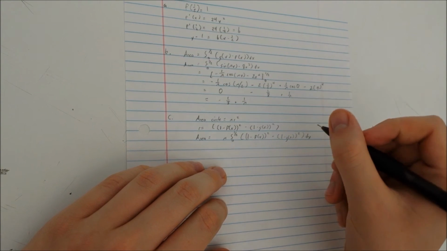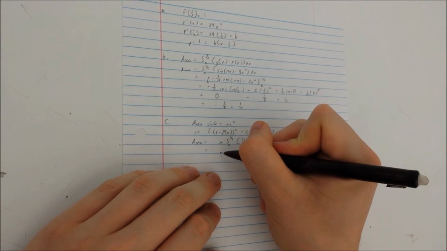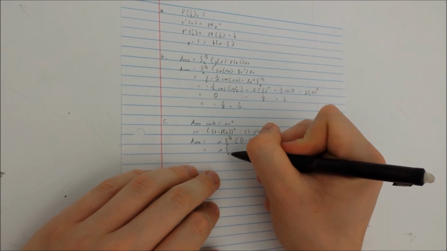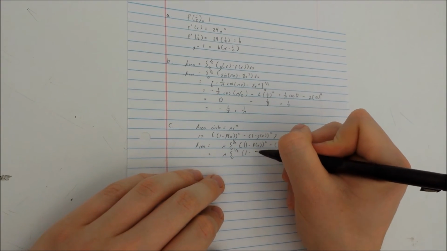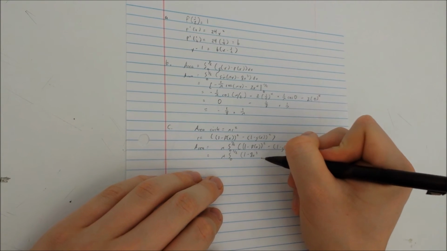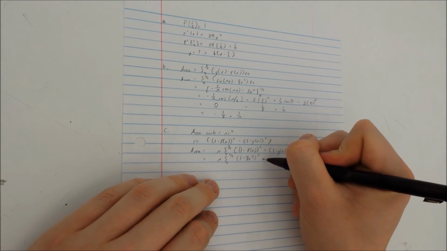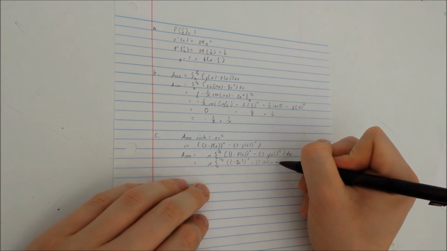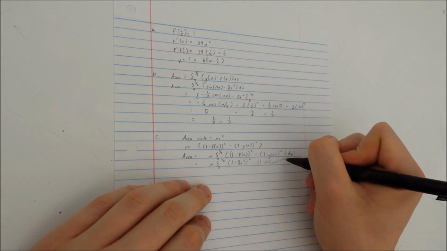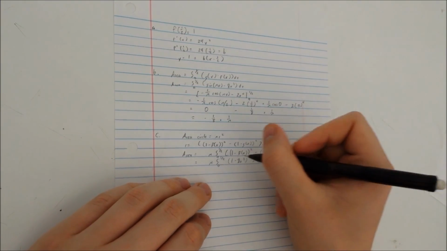Plug in your values for f of x and g of x, and you should end up with pi times the integral from 0 to 1/2 of 1 minus 8x cubed, quantity squared, minus 1 minus sine of pi times x, quantity squared, dx. And that is your answer.